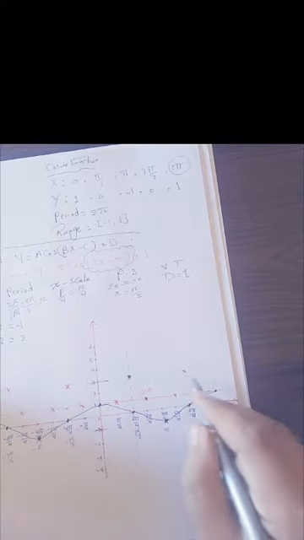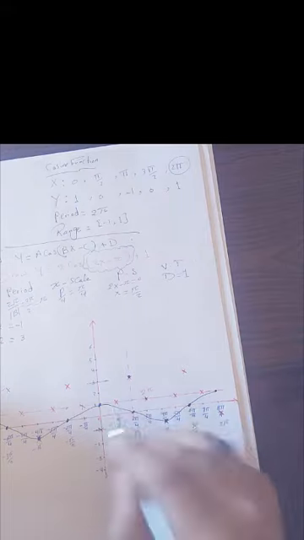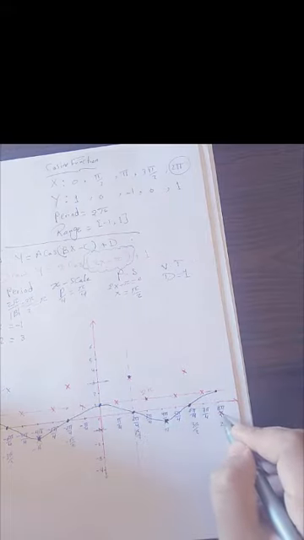Then I'm going to draw a curve passing or connecting these points. Let's first try to draw this curve.